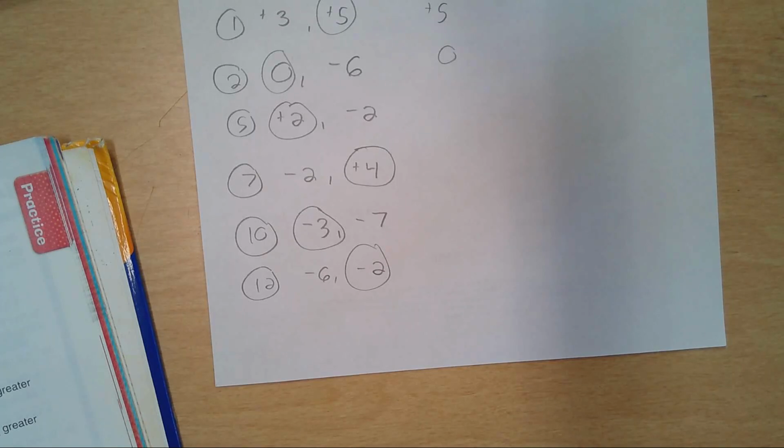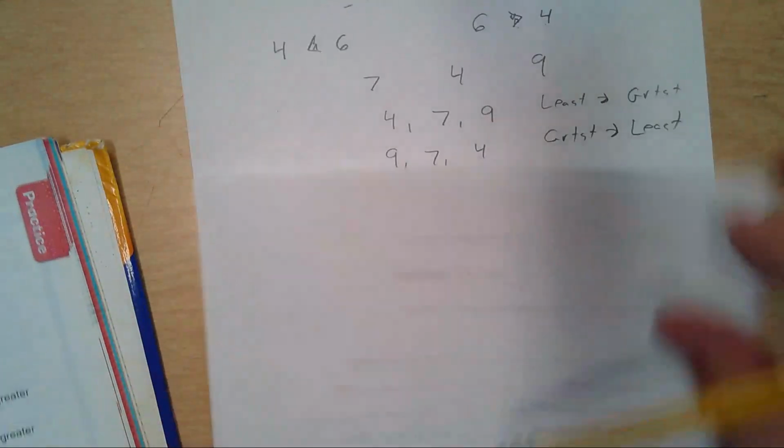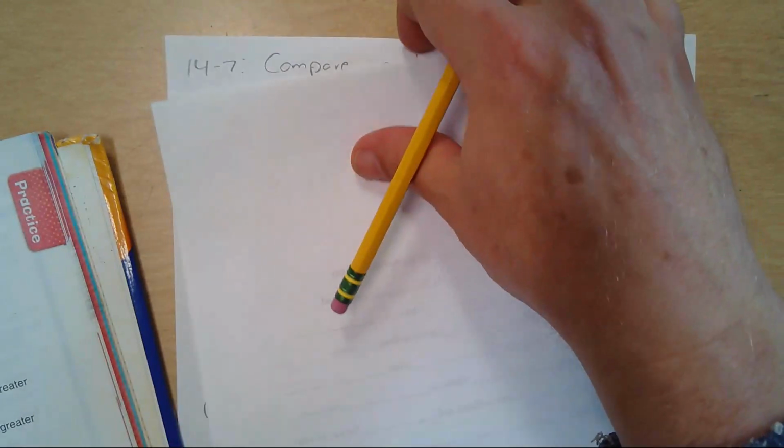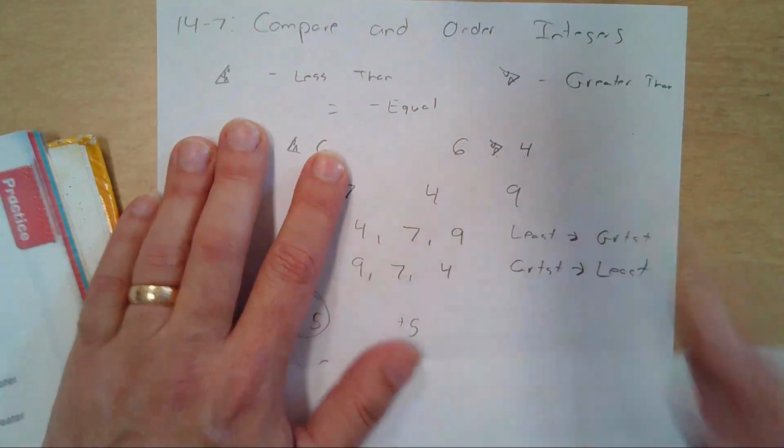Okay, same thing, 13 through 20. Basically identifying the greater value, but using your comparing symbols, greater than or less than. So we already talked about how those symbols function. I'll give you 4. You guys complete.